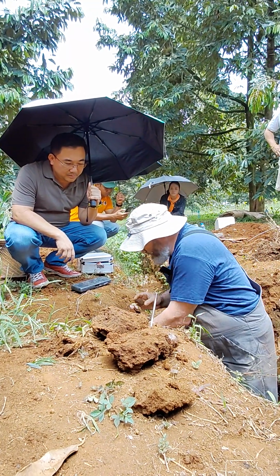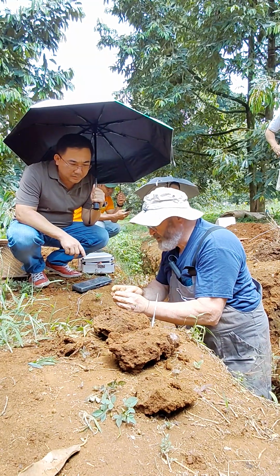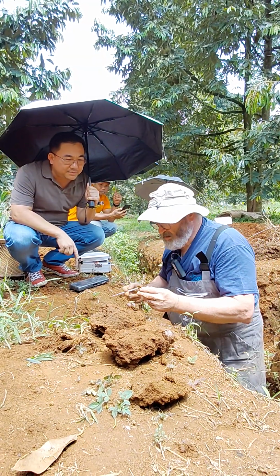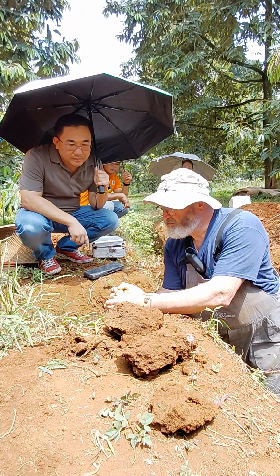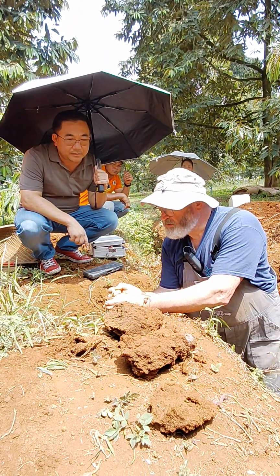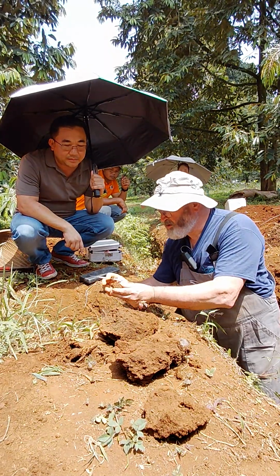Here I can see other fungi. You see these white here? These are fungi. Here there's roots. Here are fungi, not the same color.